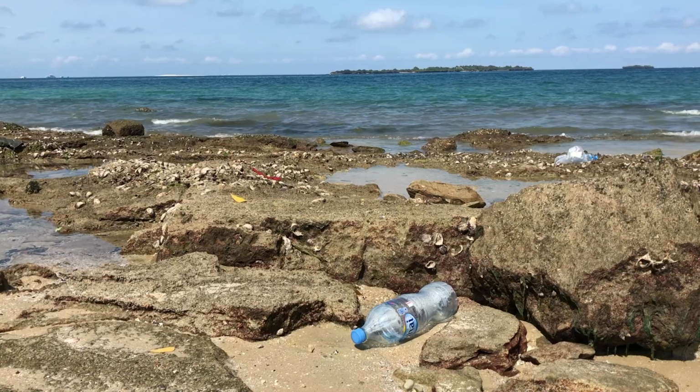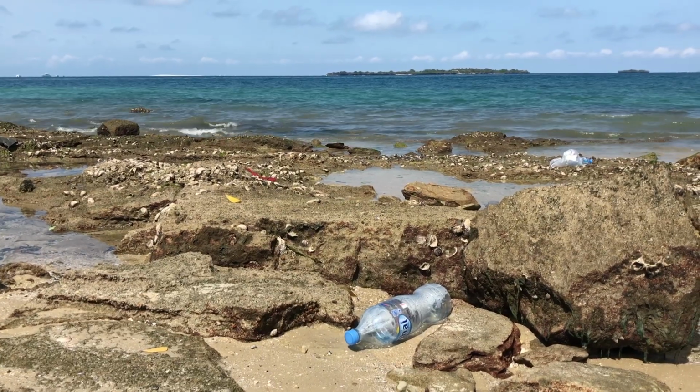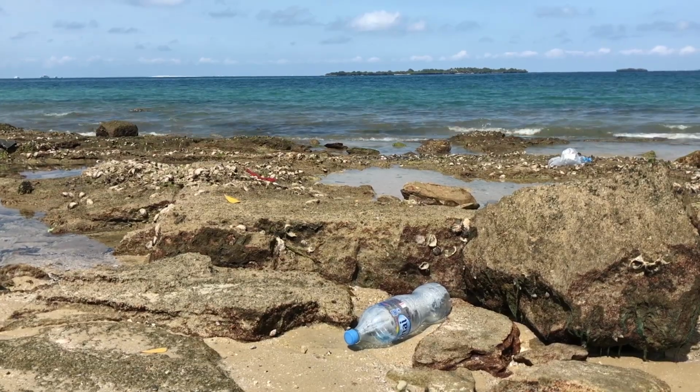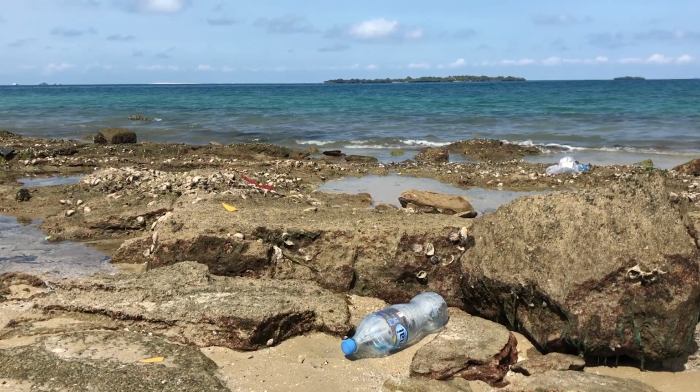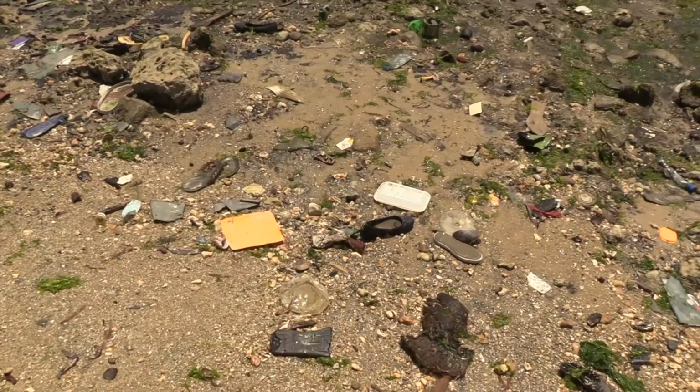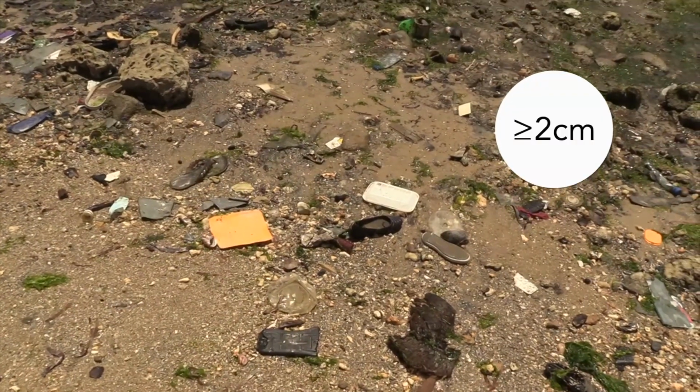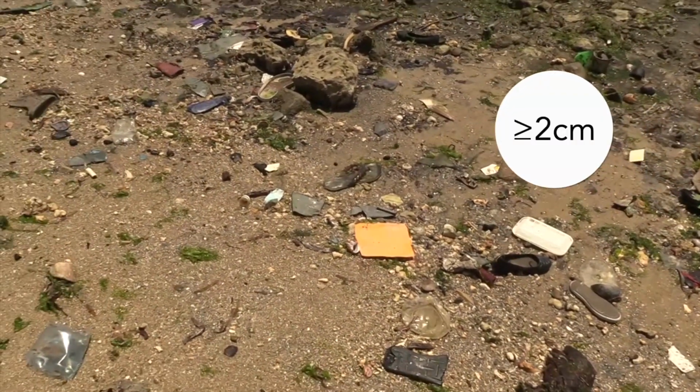What we are collecting at the beach are marine litters starting from small size, at least 2 centimeters. During this research, we are going to collect more than 4 times.